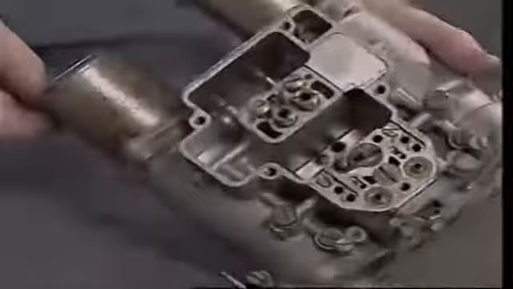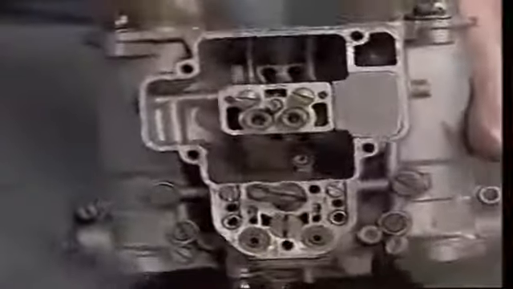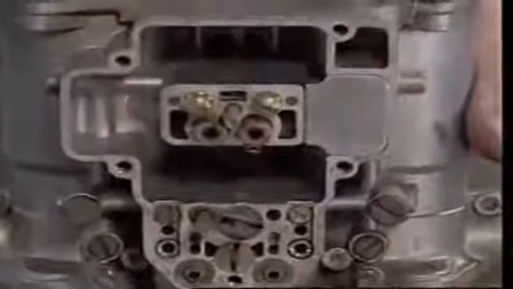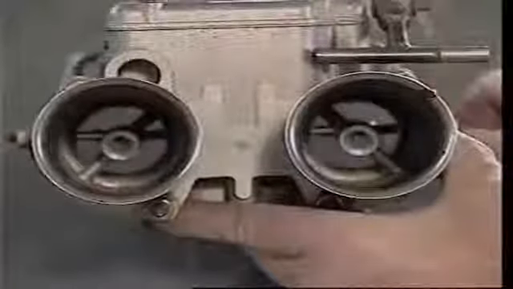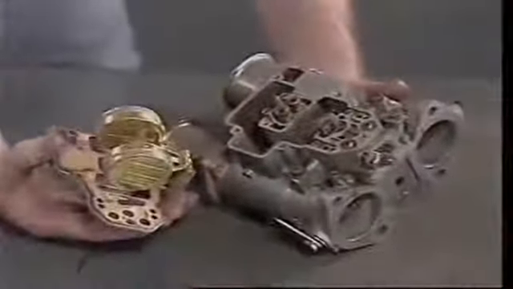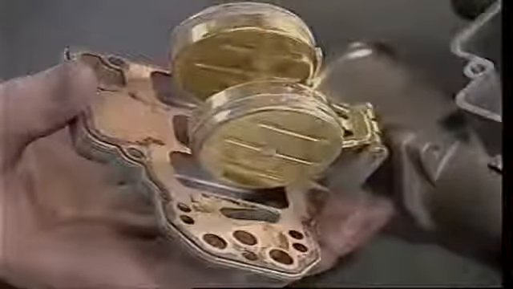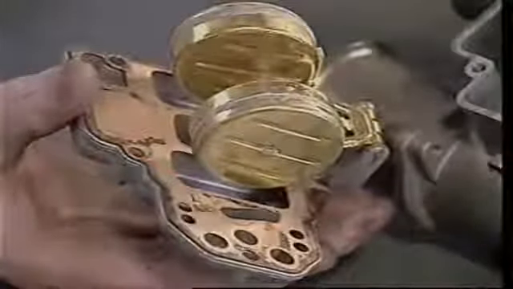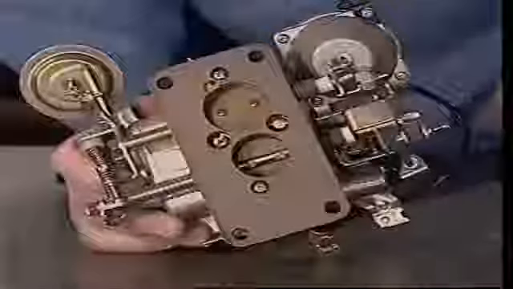One has a common float chamber, but each barrel has a complete set of all other circuits, and the throttles can open simultaneously. The float chamber may be straddled by 2 connected floats that almost surround the air passage. This leaves it unaffected by cornering, climbing, accelerating, or braking.